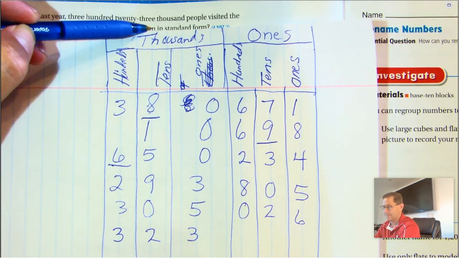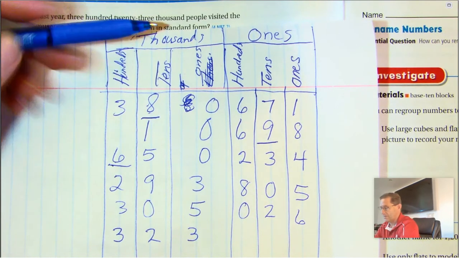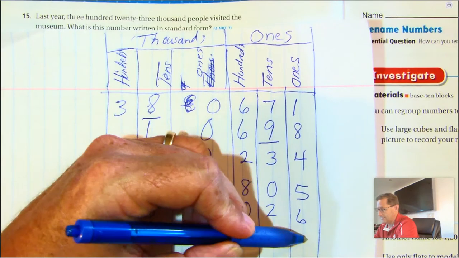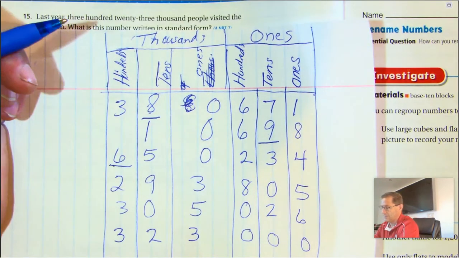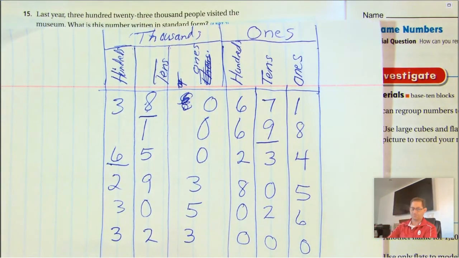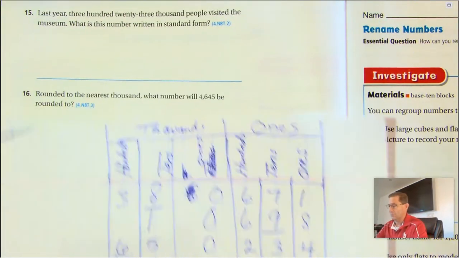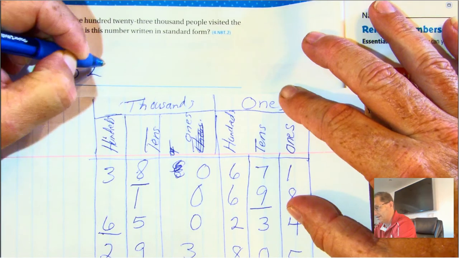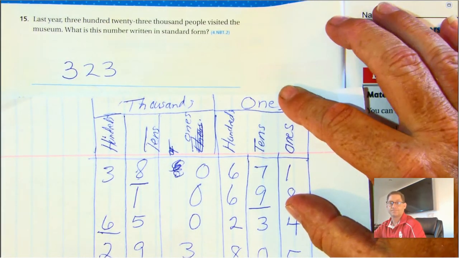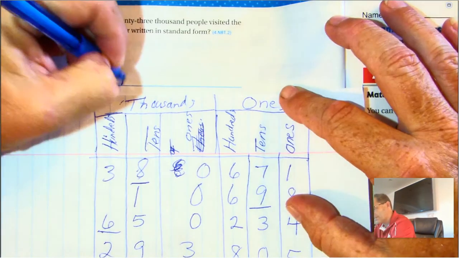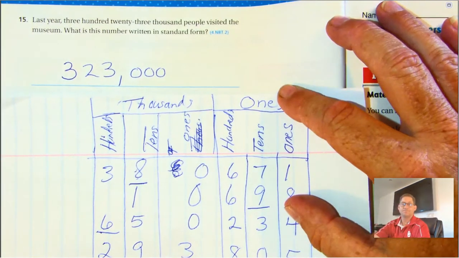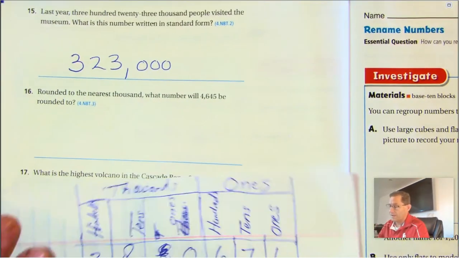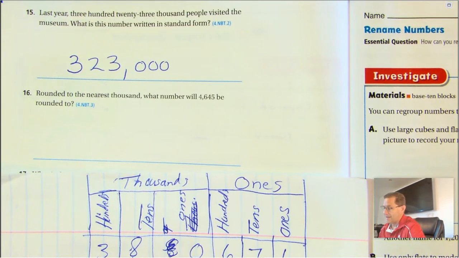Well, that means there's no ones, no tens, and no hundreds. So 323,000.